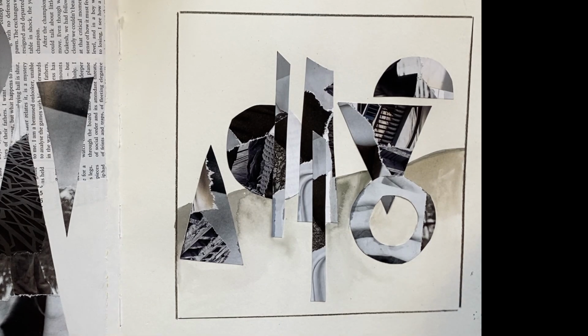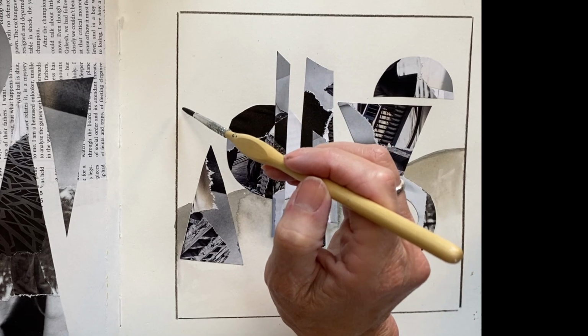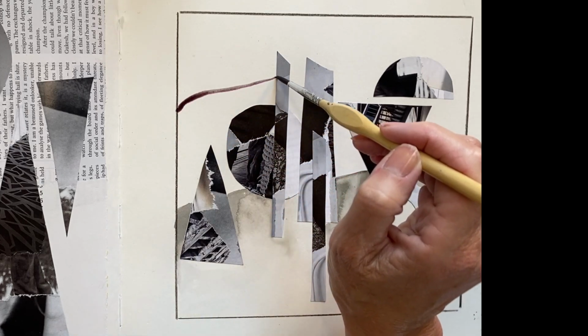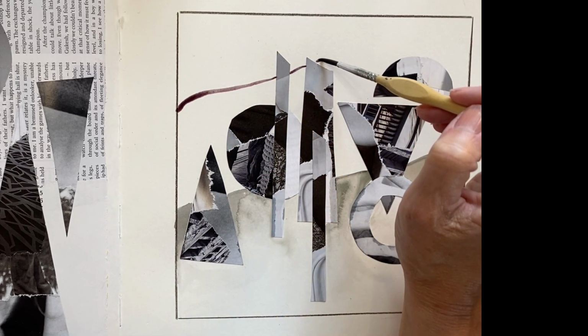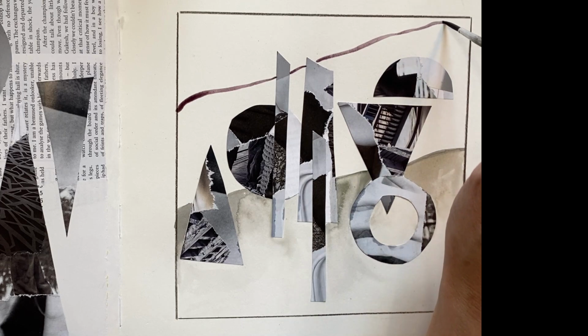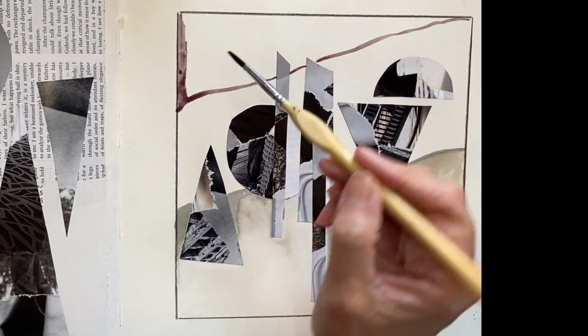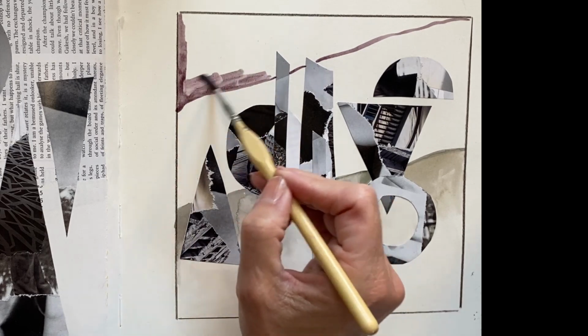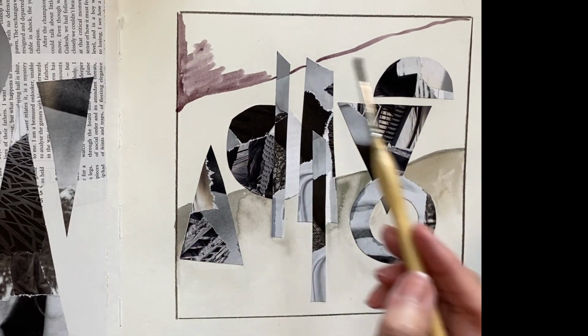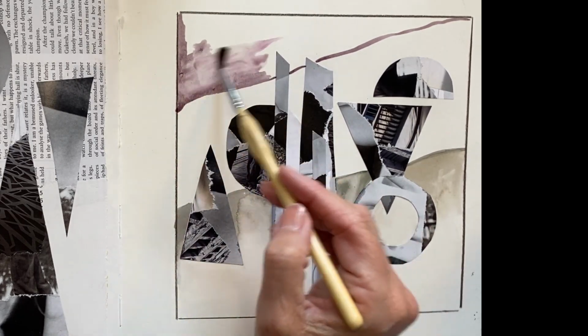So taking this idea, I'm still using my made up grey, just a little bit more pigmentation, and I'm going to put in another line up here, and I'm going to just go above the line. You can really see the purple in this one, can't you?